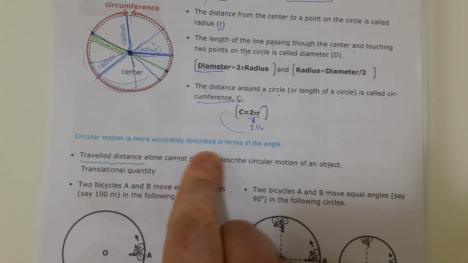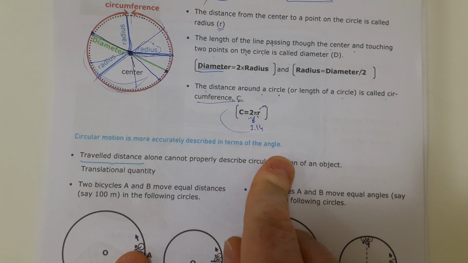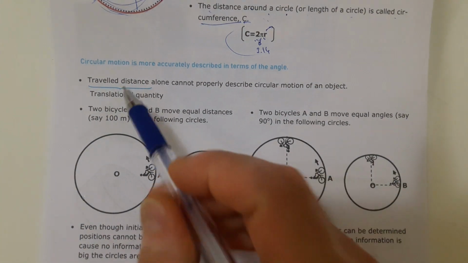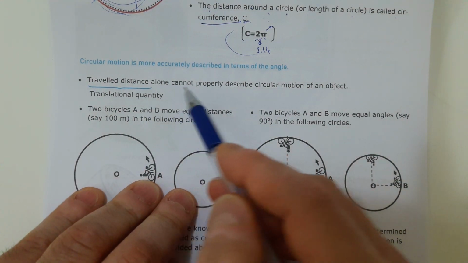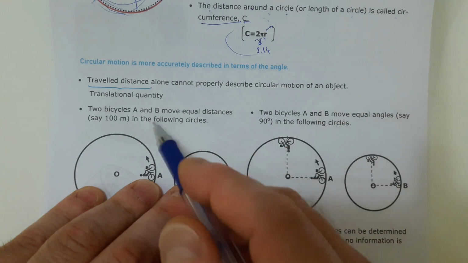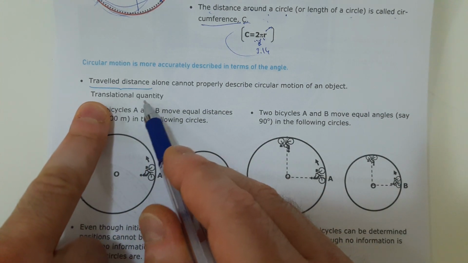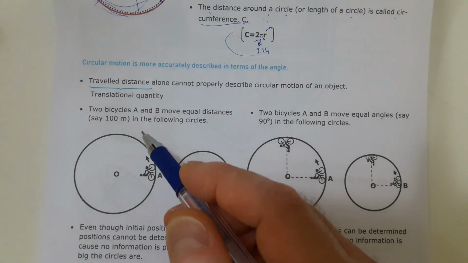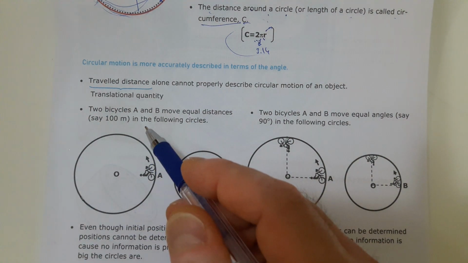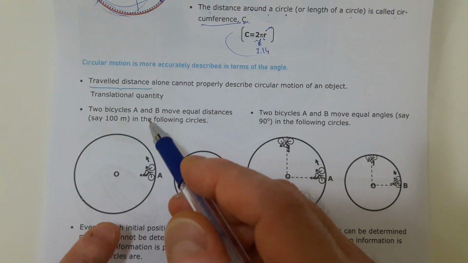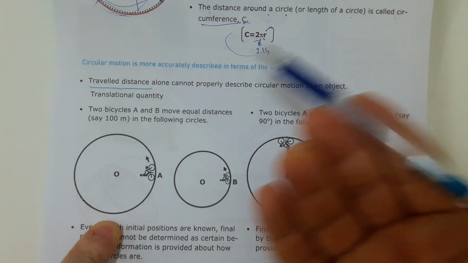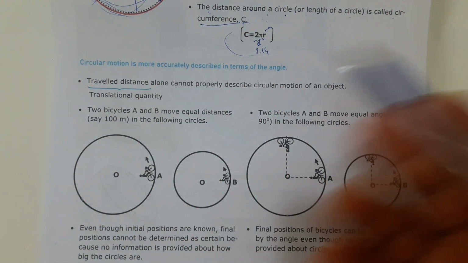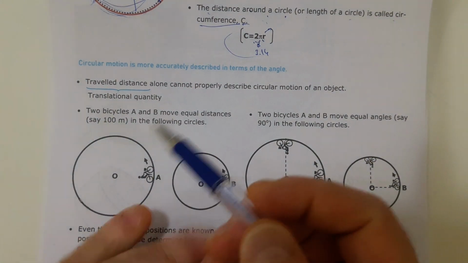Circular motion is more accurately described in terms of angle. So why is it like this? Now I will give an example. Travel distance alone cannot properly describe the circular motion of an object. You know, travel distance from 11th grade is a translational quantity. It can be linear or non-linear. It can follow a path, or a line, or a circle, but it's a translational quantity. But the distance traveled by an object alone cannot define the circular motion of an object.